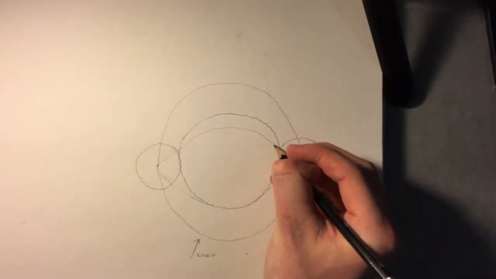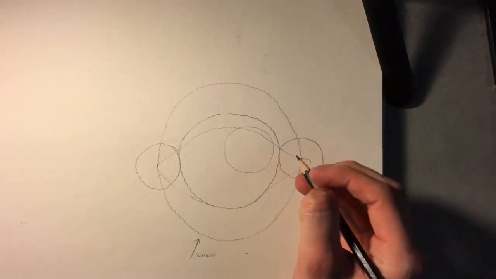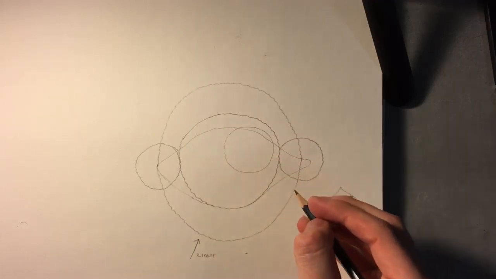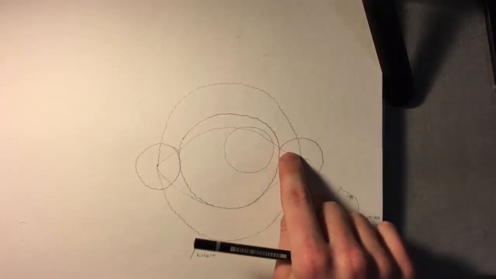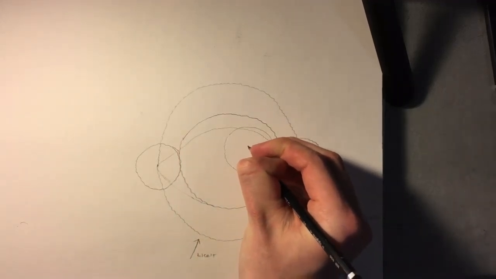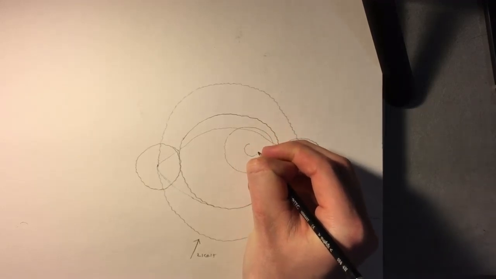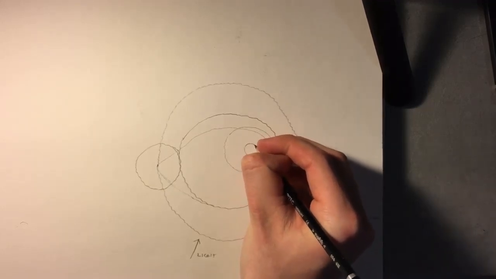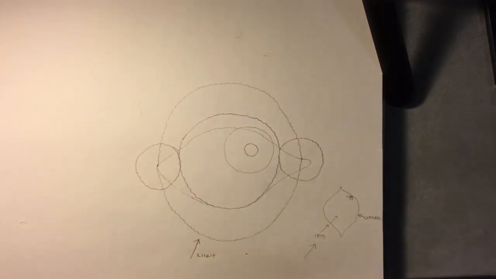So let's just draw the iris at the top. So when it comes back, the iris is going to be about, I would say, about a third of your limits here, and then the pupil is going to be a third of that. So let's just draw the pupil in the center of your iris.